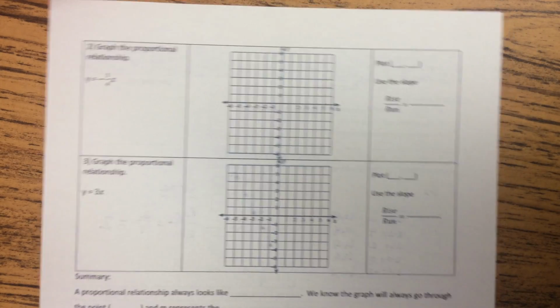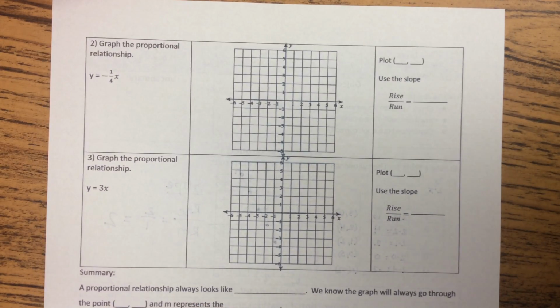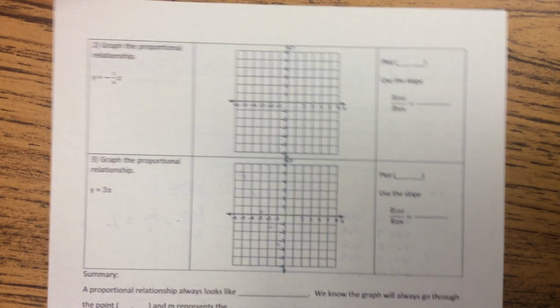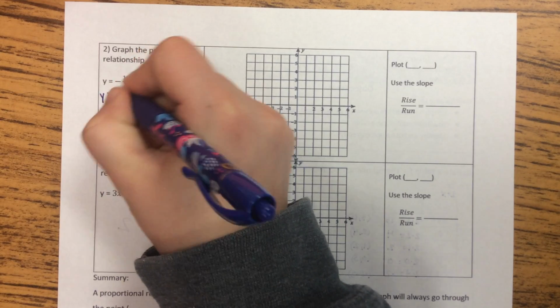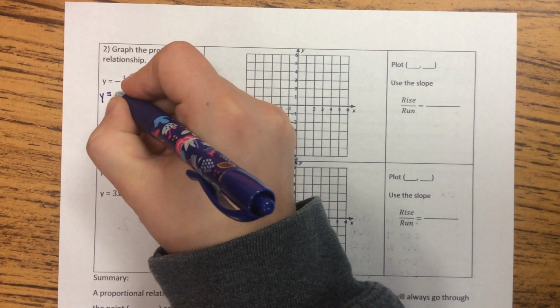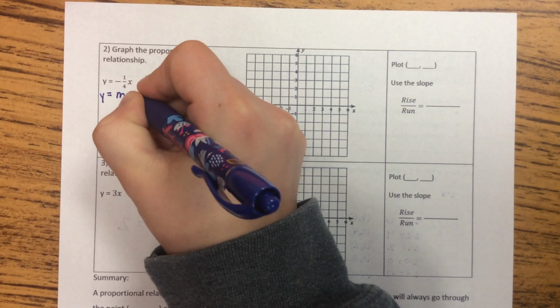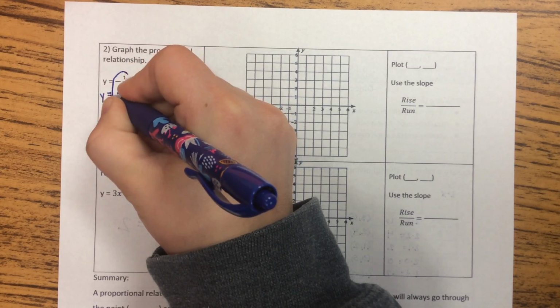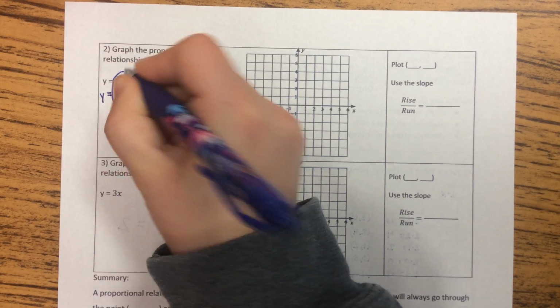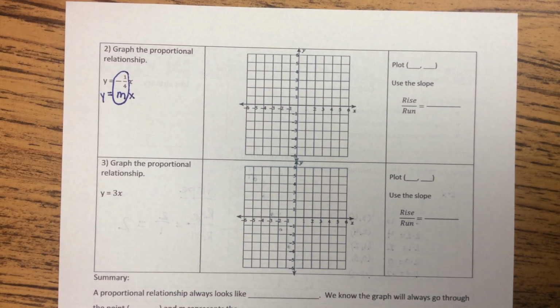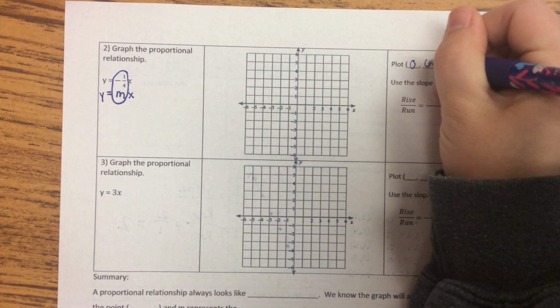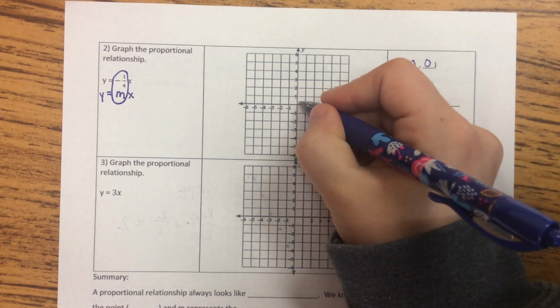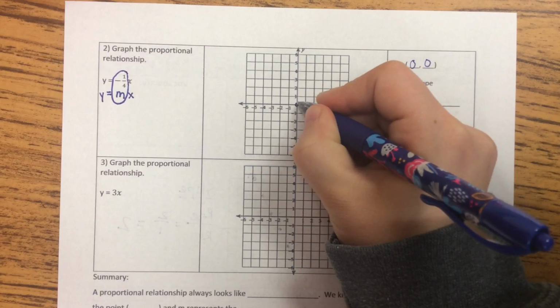All right, back side. Okay, number 2, it says graph the proportional relationship y equals negative 1/4 x. So right underneath the y, I'm going to keep my y, equals, underneath the negative 1/4, that's going to be our m, and then x. So the m is going to be negative 1/4. First thing I'm going to do is plot 0, 0. So it goes right in the middle.